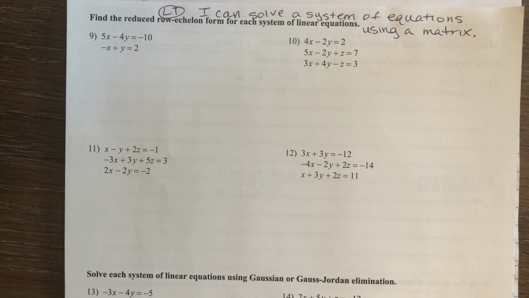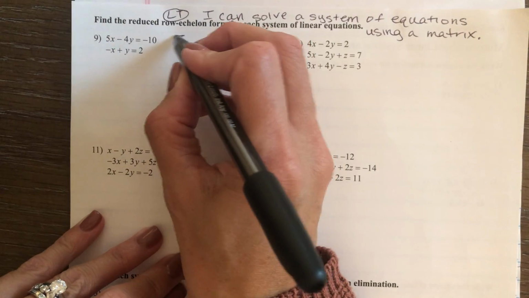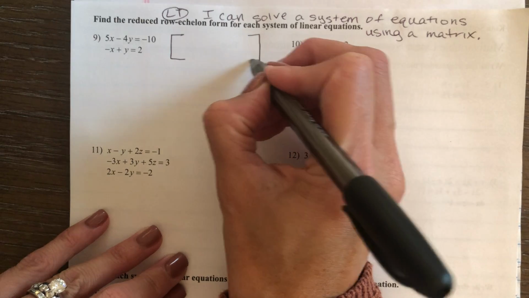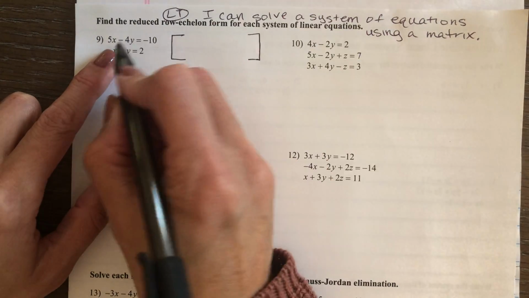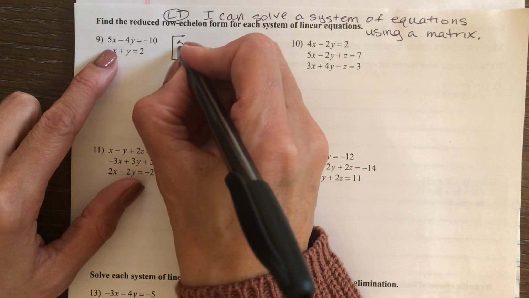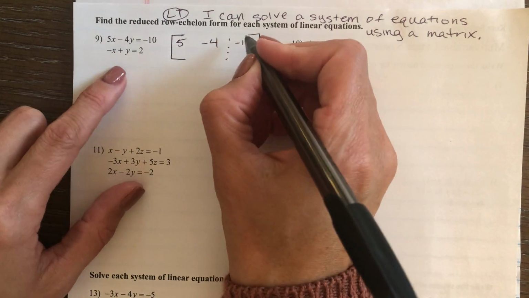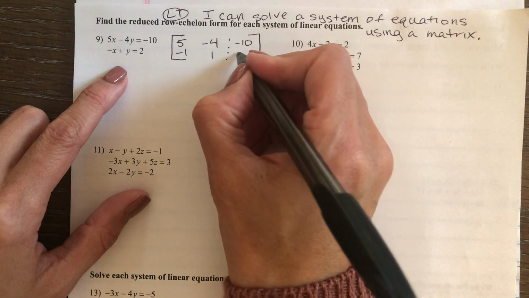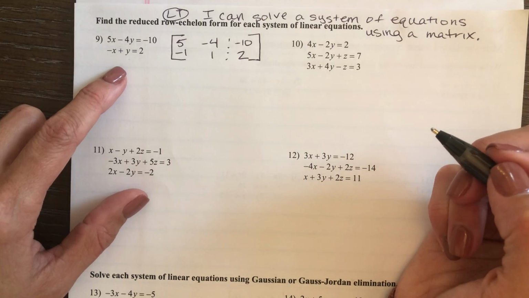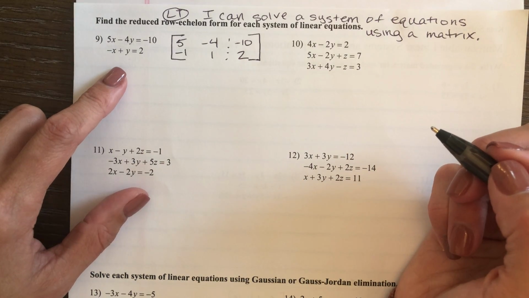But before we do that, we have to write our matrix to start. Just like we learned in the last video, we're going to plug these values in. So 5, -4, -10, -1, 1, and 2. All right, now I have my matrix set up.